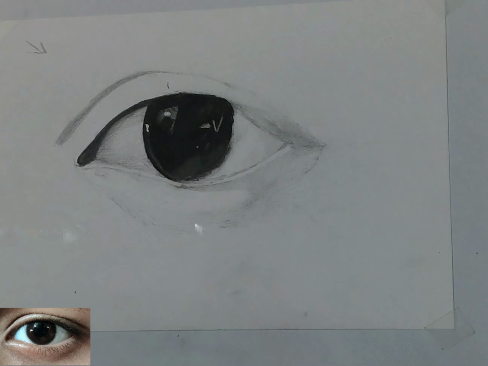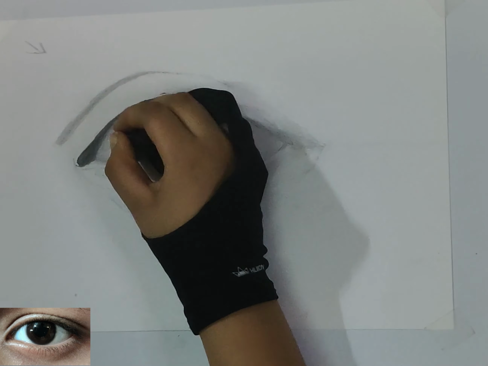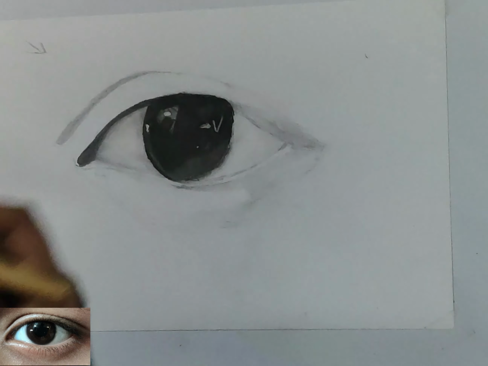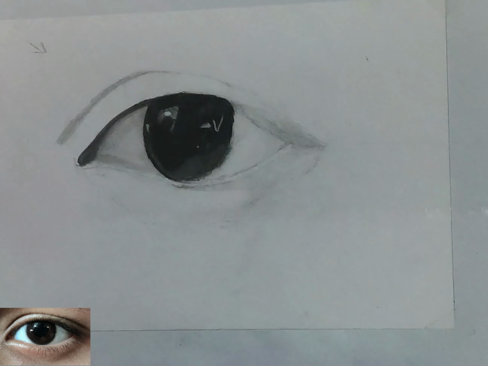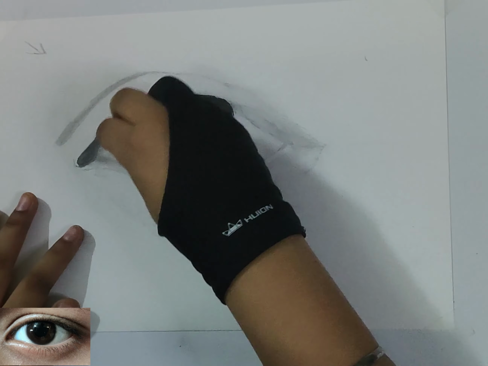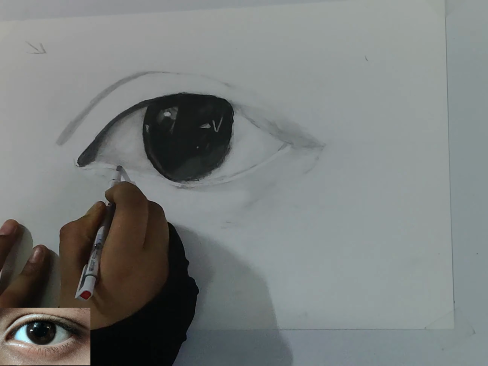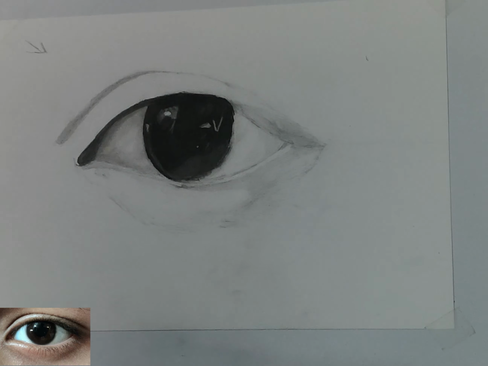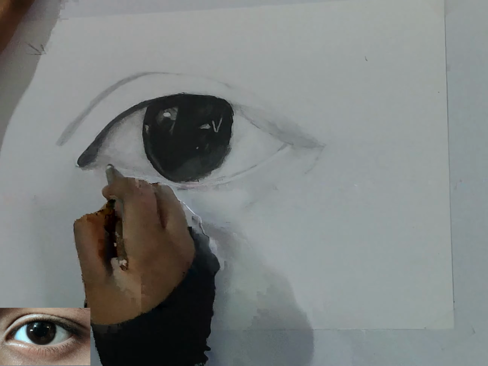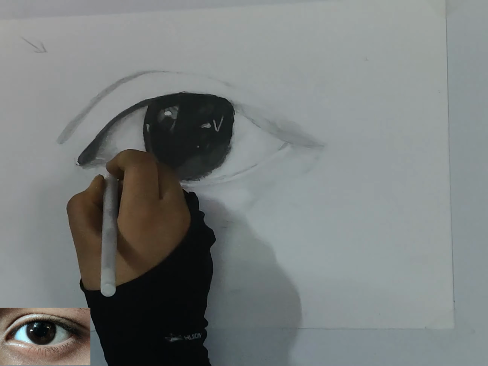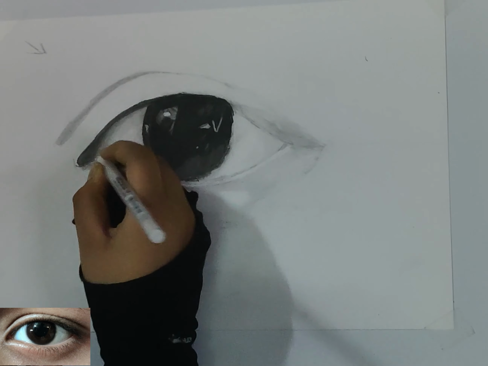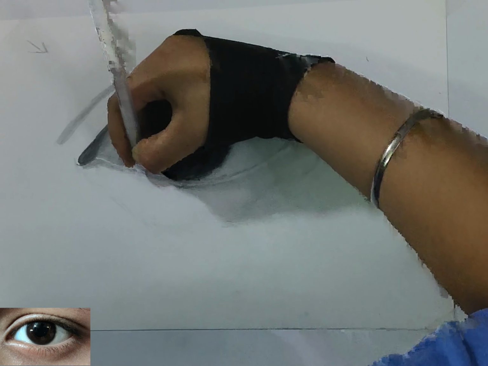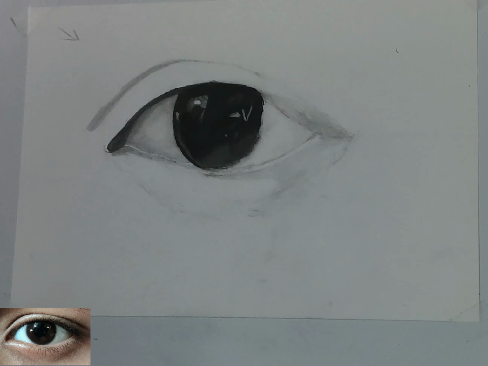Now here I'm shading the white of the eye. Just observing the reference photo, nothing else. Observing the photo, doing the shading lightly first, and then making it as dark as it is in the reference photo. Sometimes I might go really very dark, like I went here. But then afterwards I will correct this. I really tried to make this light, but then I was scared that it will become too light. So I waited till I have a lot of details.